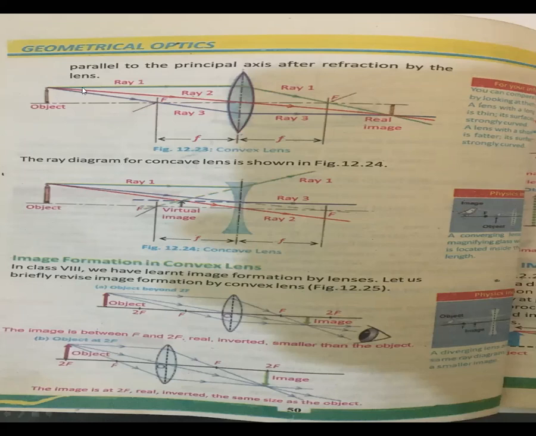And the third ray, which is the blue one, is ray 3. Whenever it passes through the focus point on the left side of the lens, after refraction it will meet at a point. This lens is also called the converging lens because all these rays meet at a point. So this image will be formed. You can see this was the object and this is the image. This image is called the real image.